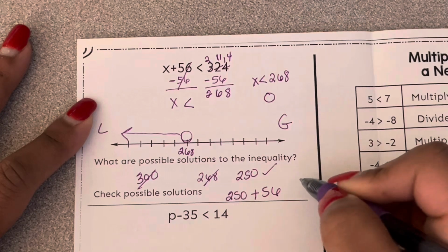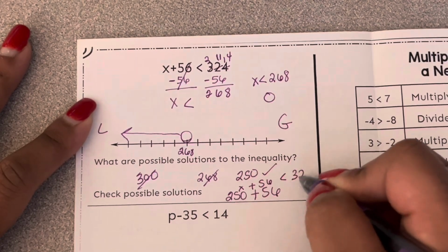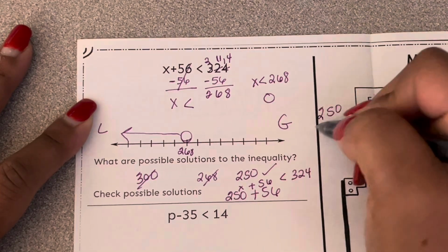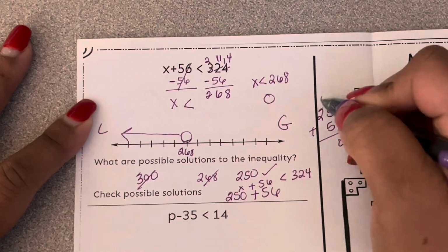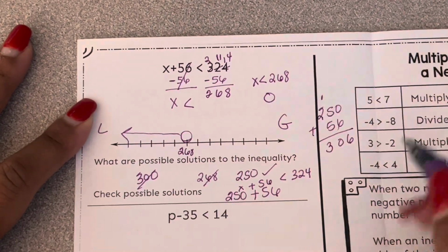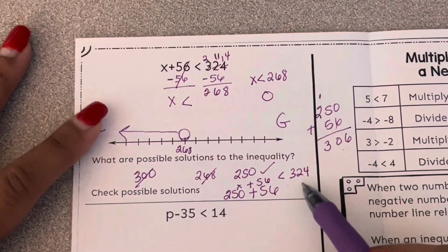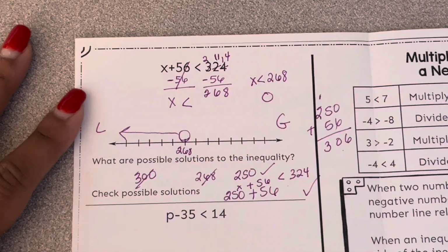So let's test and plug 250 in for x. Add it to the 56. And let's see if this is true. 250 plus 56. 306. Is 306 less than 324? Yes, it is. So this graphing the inequality is correct.